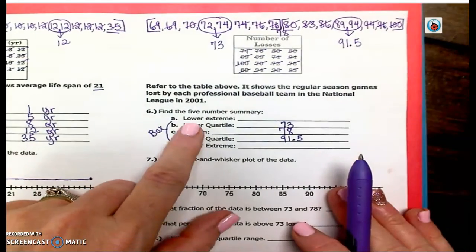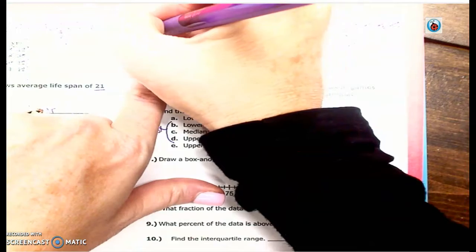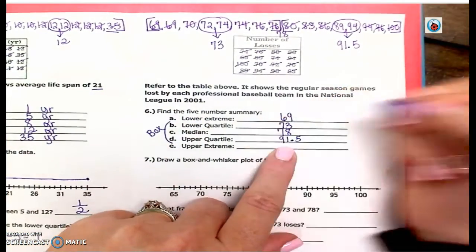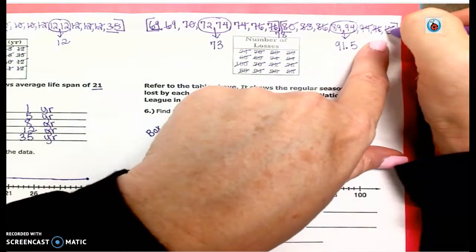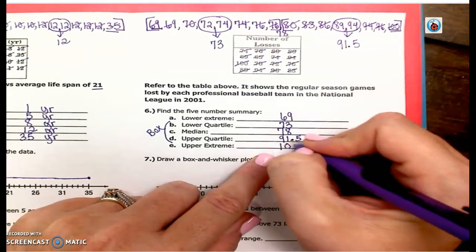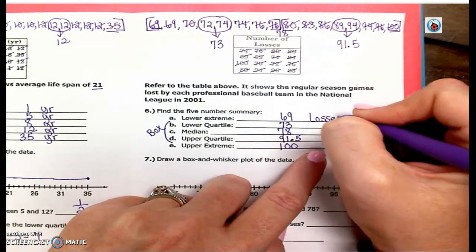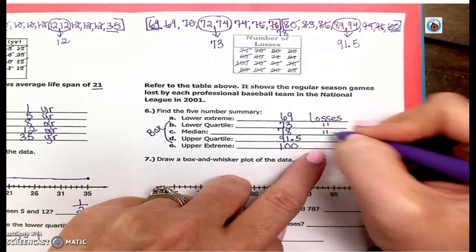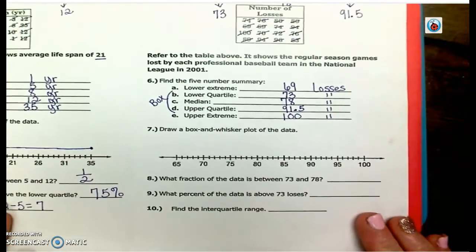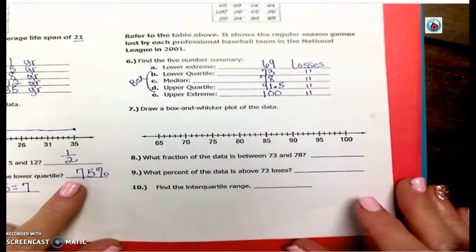And now we're looking for our extremes. Our lower extreme is going to be the smallest number in our list, which is 69. And our upper extreme is going to be the largest number we have in our list, which is 100. Now, all of these numbers are losses, so we've got losses all the way down. Now that we have our 5 numbers, we can draw our box and whisker plot.